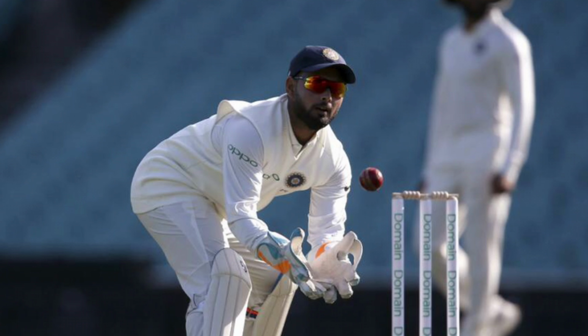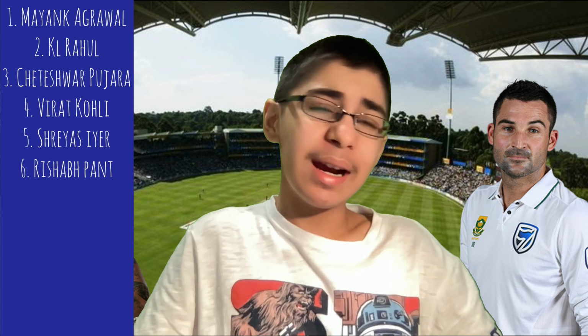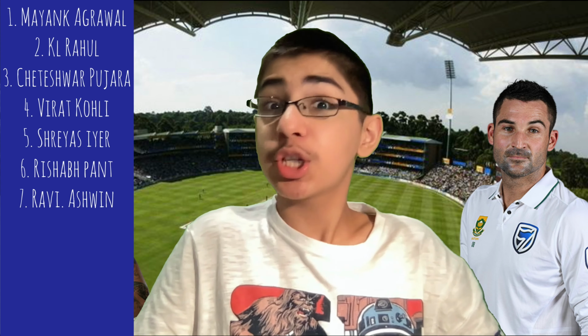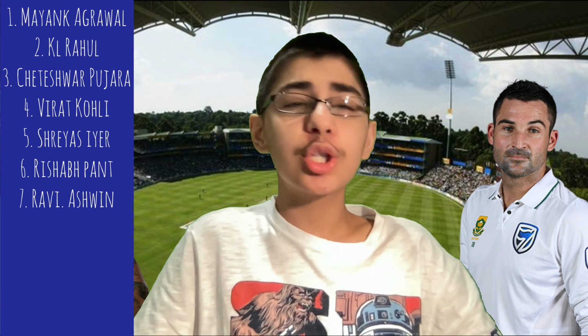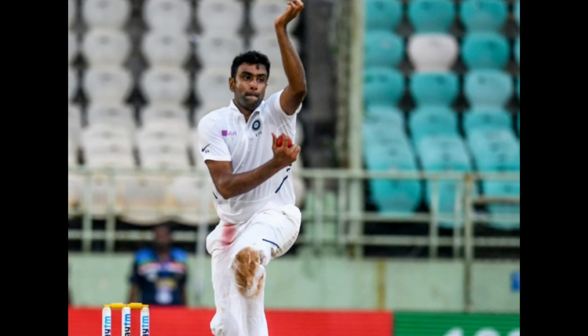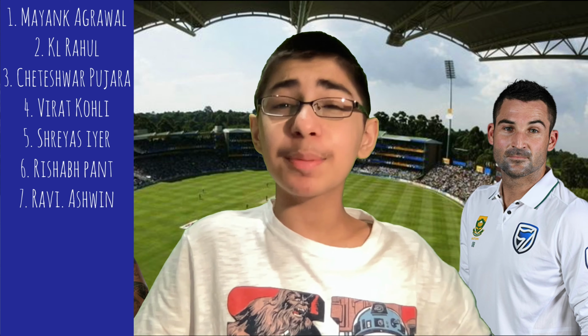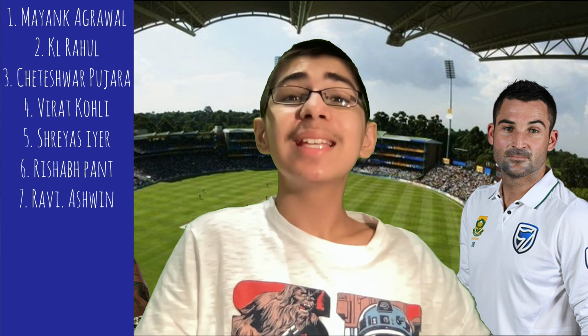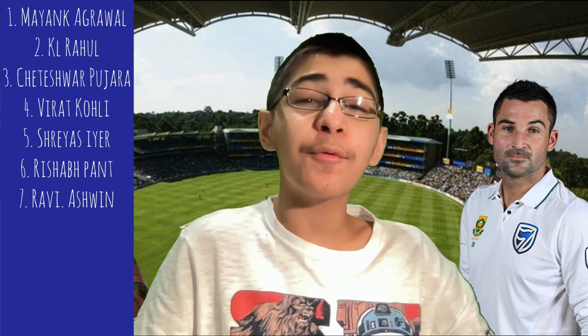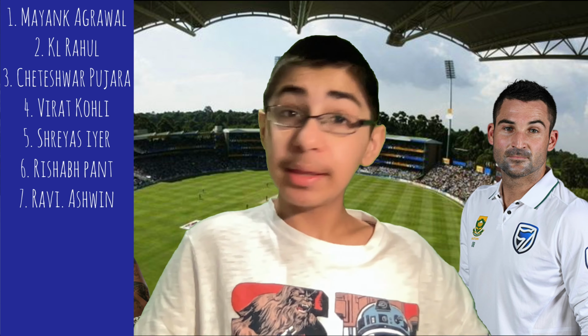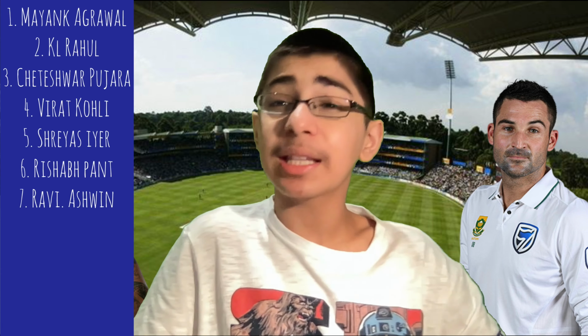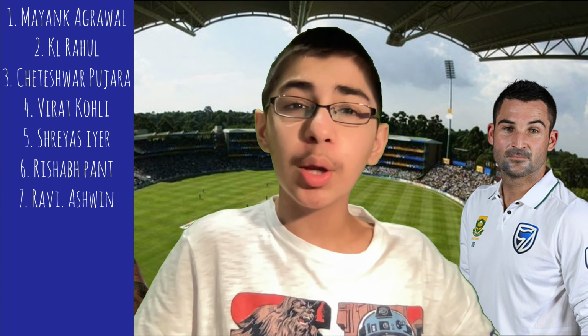At 6, the keeper Pant. He gives you a better package than Saha, so no debate there. At 7, I'll stick with Ashwin, and with Jadeja and Akshar Patel ruled out, he's also going to be my only spinner. I was watching the last match played in Centurion, the venue for the first test match between India and South Africa. South Africa won by an innings and 45 runs against Sri Lanka. They also went in with 1 spinner, so that's another reason why in my side there's only 1 spinner.